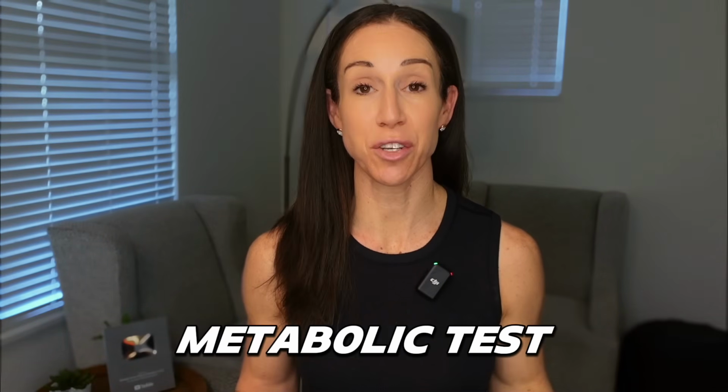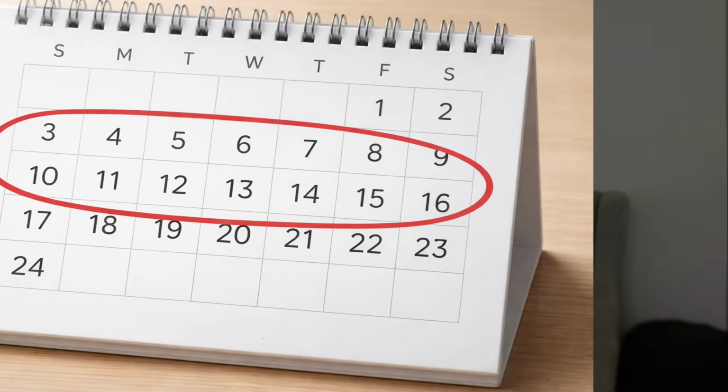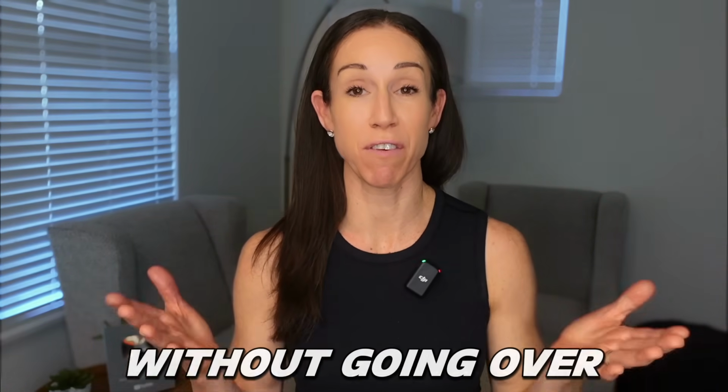This is the 2-week, what we call the metabolic test. What you're gonna do for the next 14 days, so 2 whole weeks, you're gonna treat that calorie deficit number you calculated as your calorie target. So for the next 2 weeks, you're gonna consistently hit that calorie target number or as close to it as you can without going over. And then every single morning for those 14 days, you're going to track your weight in the morning at the exact same time. So wake up, go to the washroom, weigh yourself, write it down.